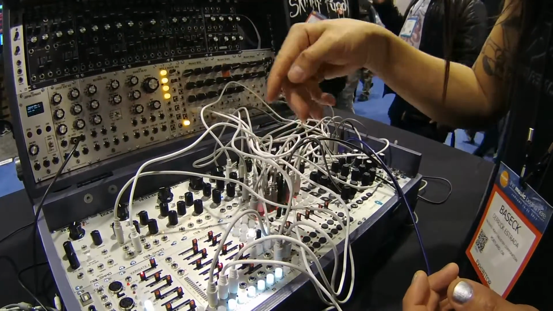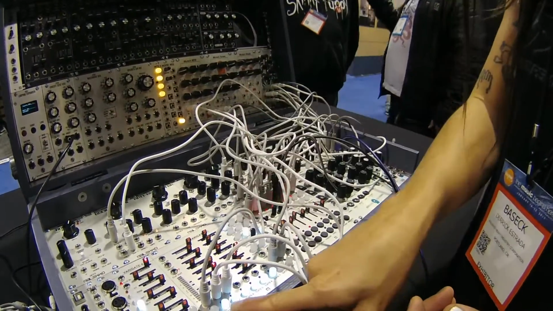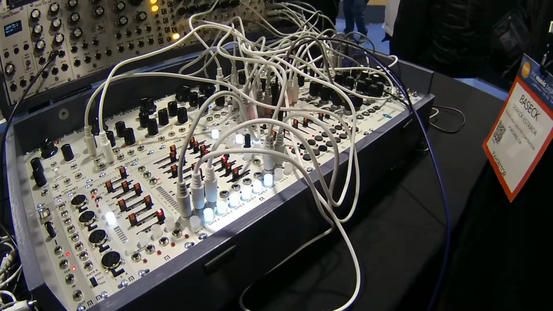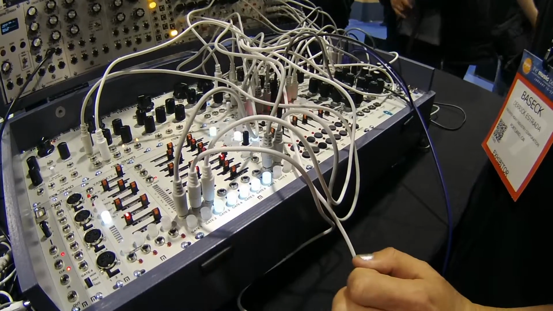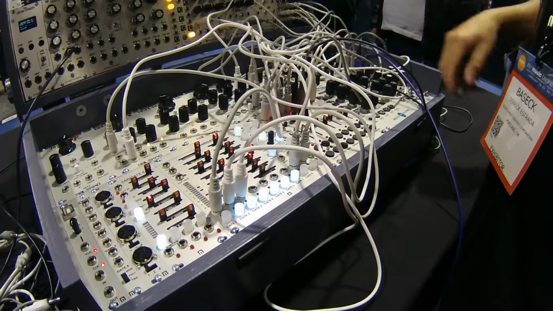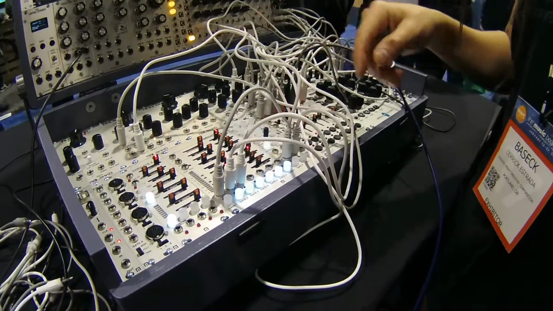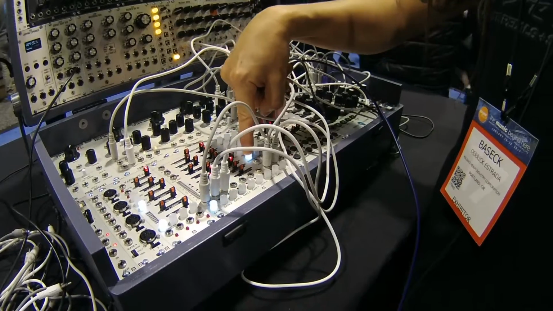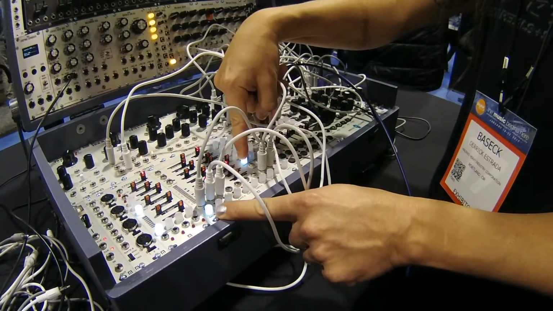There's a mute function, so when I press mute, if the LED is lit, that channel's active. There's 10 different banks. If you hold down bank, it'll show that I'm in bank 1 right now.